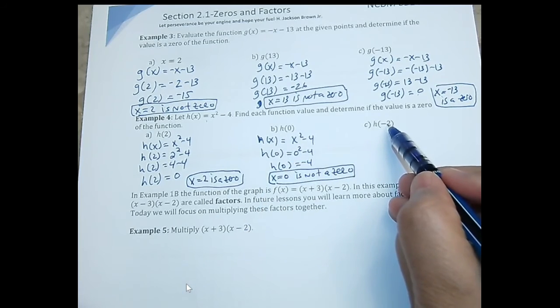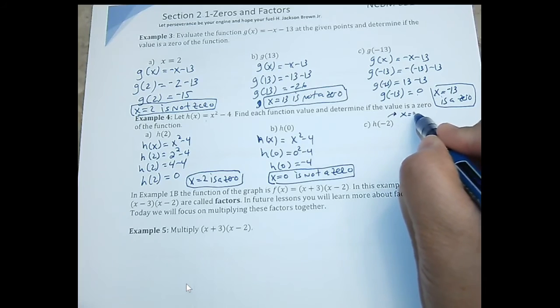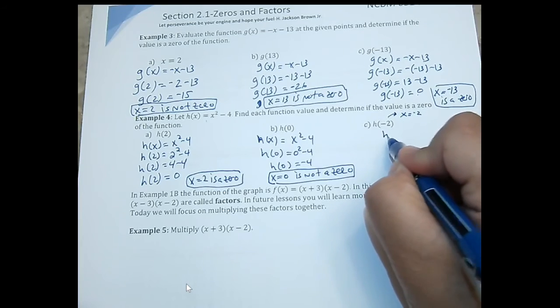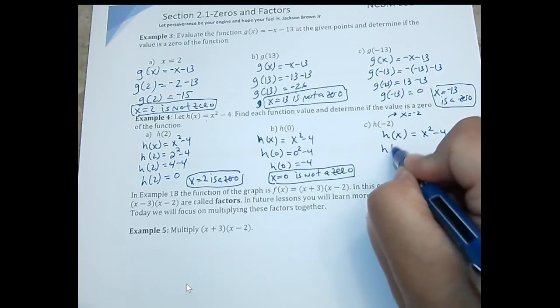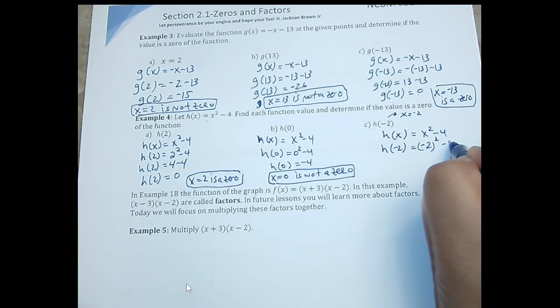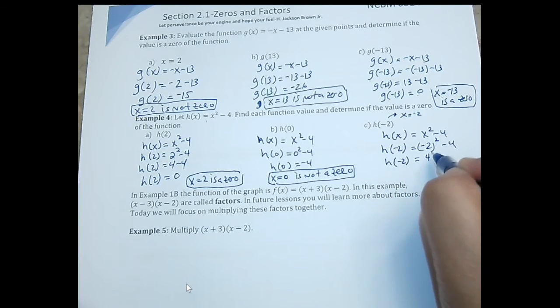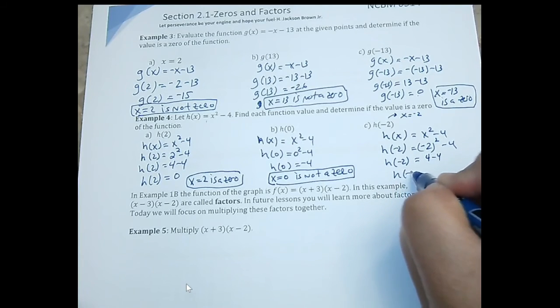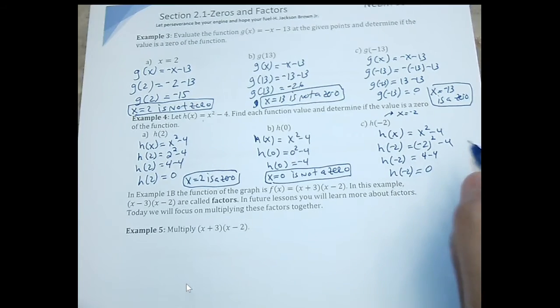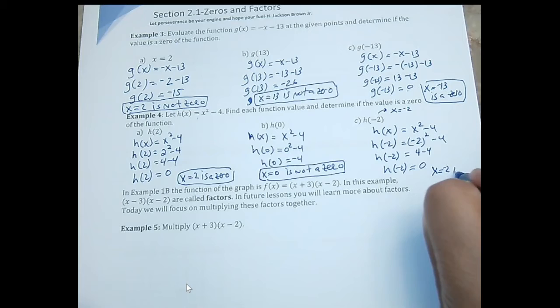Again, the value inside of the parentheses represents your x value. So let's try the next one. h of negative 2 is equal to negative 2 squared minus 4. Negative 2 squared is 4, minus 4. And so we get 0. So that tells me that x equals negative 2 is a zero.